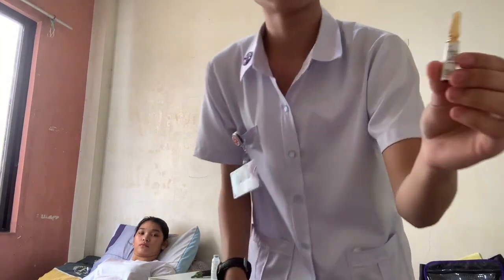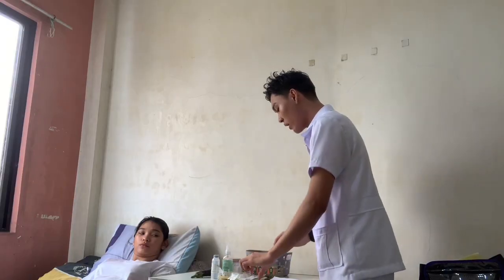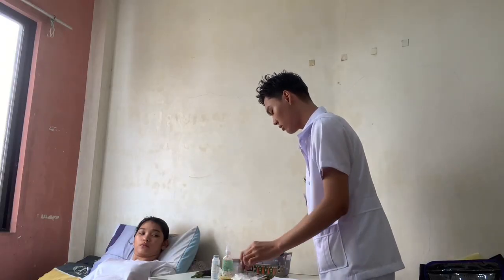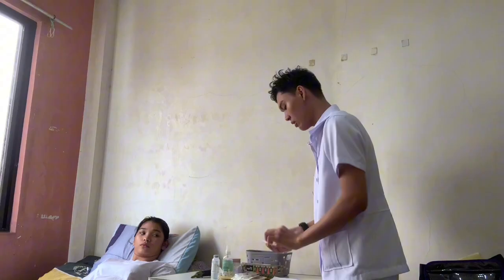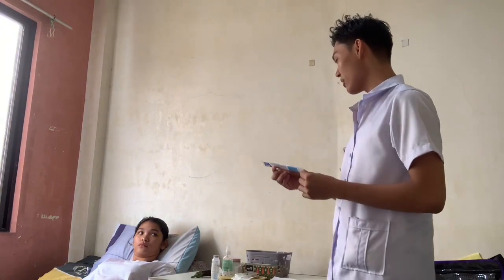I will now proceed in preparing an ampule. So this is what an ampule looks like. I have a 1 cc syringe. Since the syringe already has a needle, what I'm going to do is loosen it first so that I can connect the barrel into the aspirating needle.